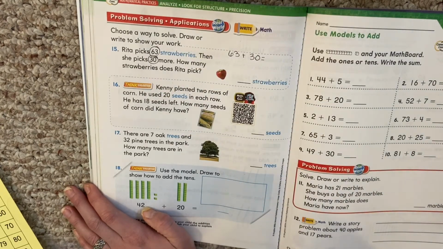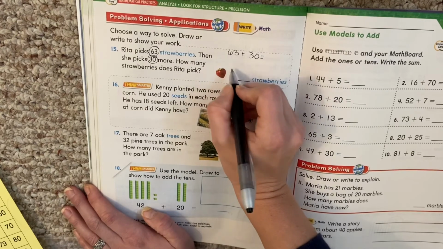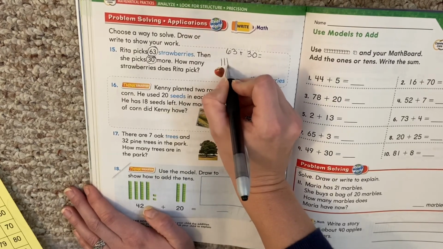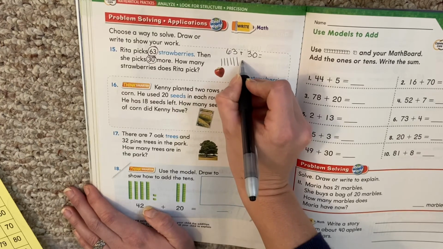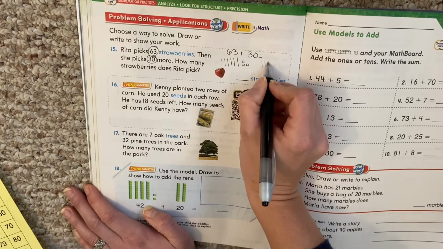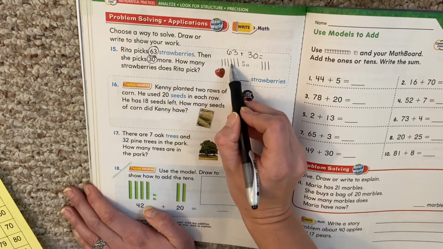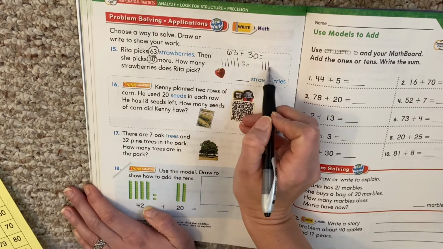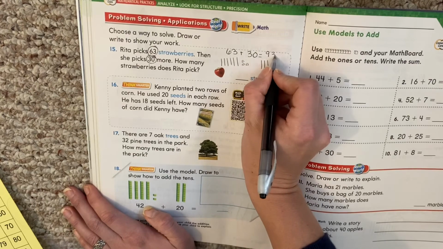All right, you're ready to check. You've got an answer there. All right, 63 plus 30. Well, if I drew it out, 3, 4, 5, 6. I have 6 and I have 3. And then I made my 30. How much is it all together? Well, 1, 2, 3, 4, 5, 6, 7, 8, 9. I have 9 tens and 3 ones.